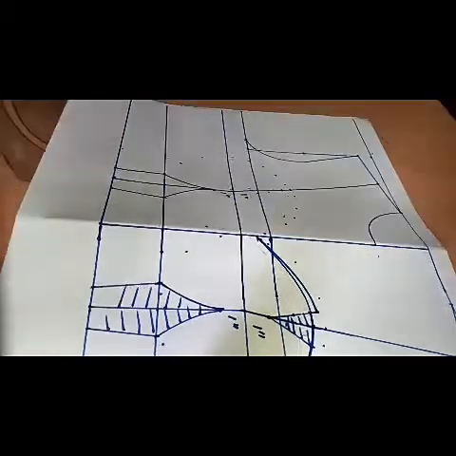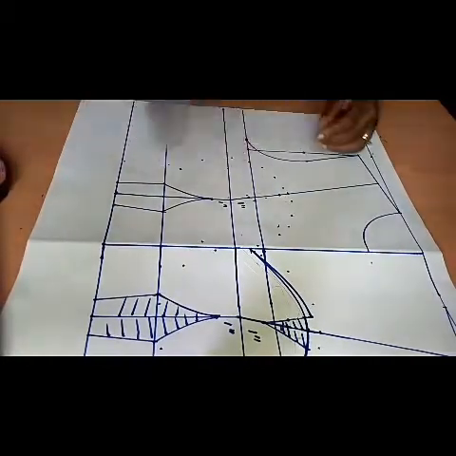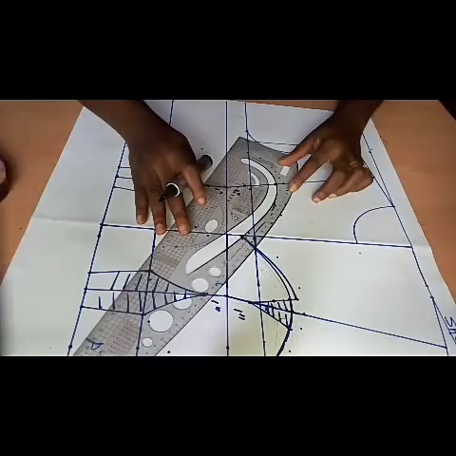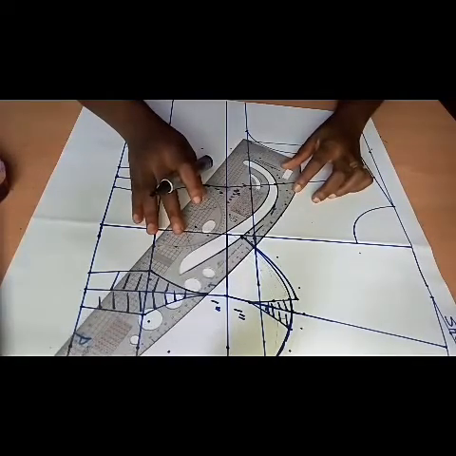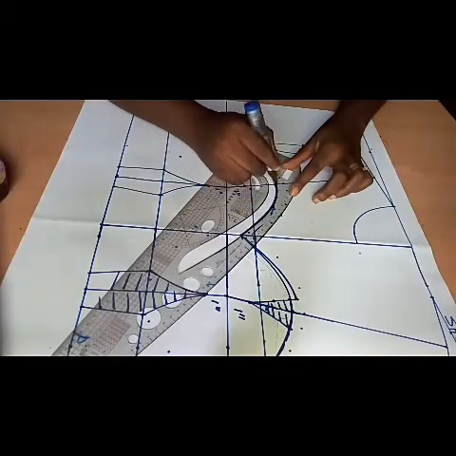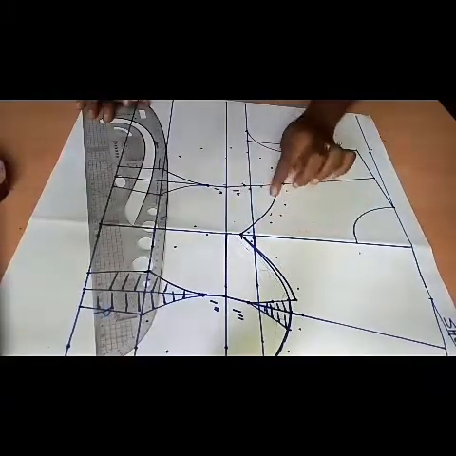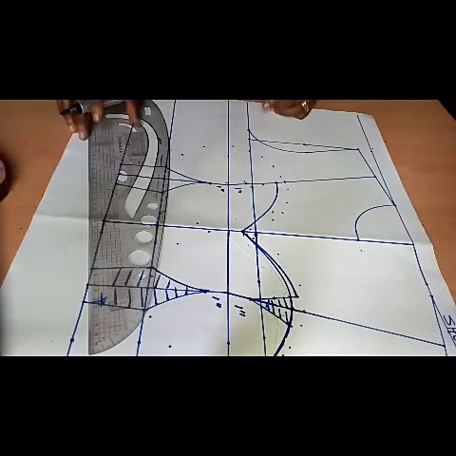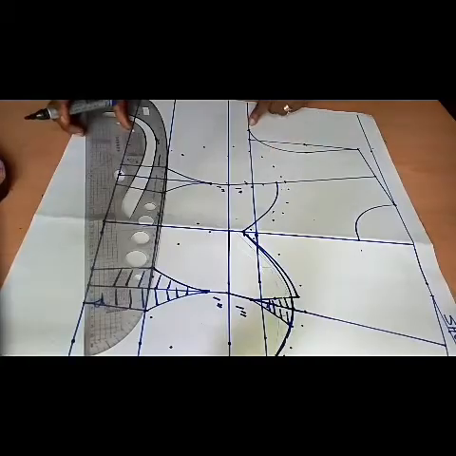Okay, so I'll be quickly placing my rule. Remember how we placed it on the other part, just to connect. Okay, you need to connect it to this point. Can you see that? We see the sweetheart neckline is already formed there. So once I've connected it at that point, then I'm going to also blend it.